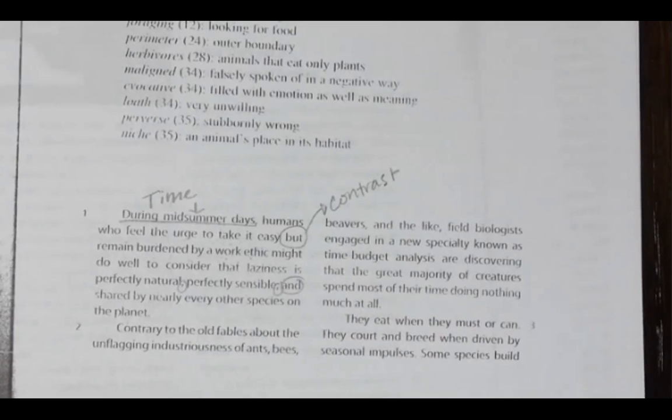I've circled the commas and the word and. What do you think, Ray? Laziness is perfectly natural, perfectly sensible, and shared by every other species on the planet.